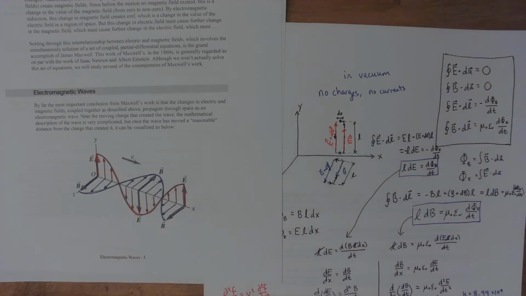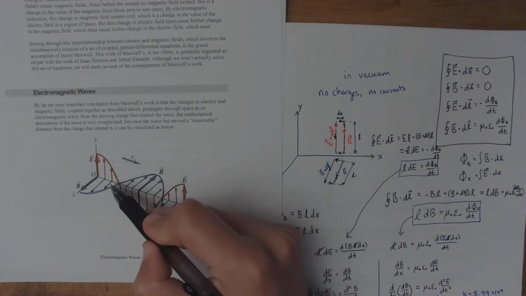So they change with position and also with time. You can stand at a single point and watch what happens at that point as the wave comes towards you, or you can take a snapshot of your wave, freezing it in time, and look at what happens as you move on the x-axis. Okay, so we're going to stand right here.